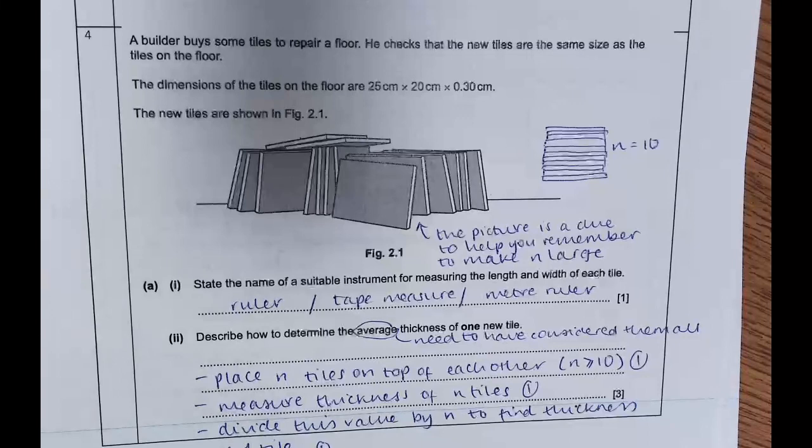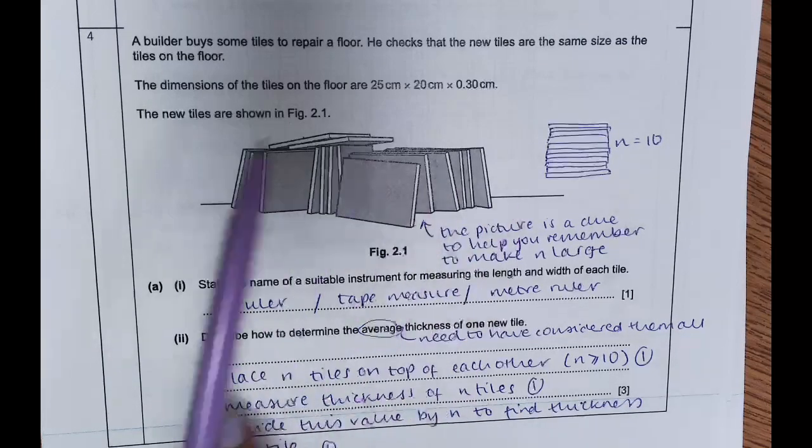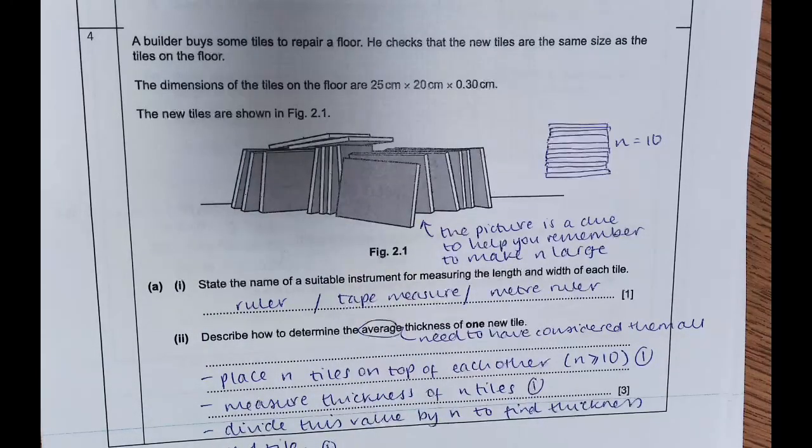So a builder buys some tiles to repair a floor. He checks that the new tiles are the same size as the tiles on the floor. The dimensions are 25 by 20 by 0.3 centimetres. The new tiles are shown. That's a bit of a clue. They've given you a huge number of tiles to help you remember that n needs to be large.